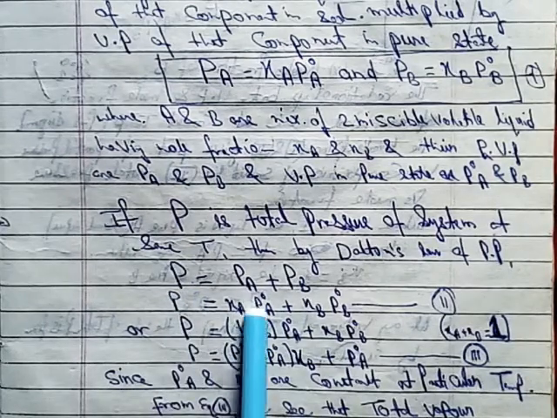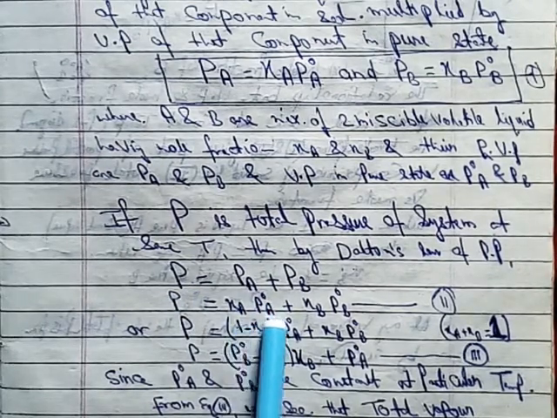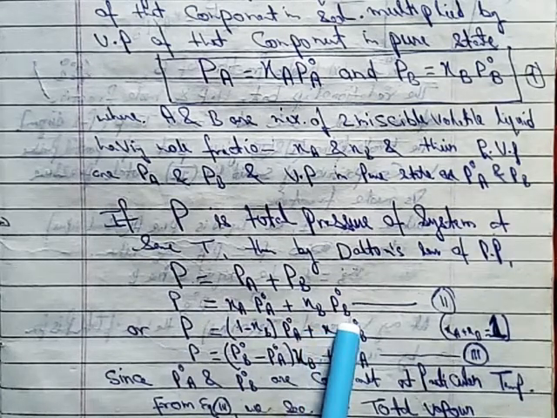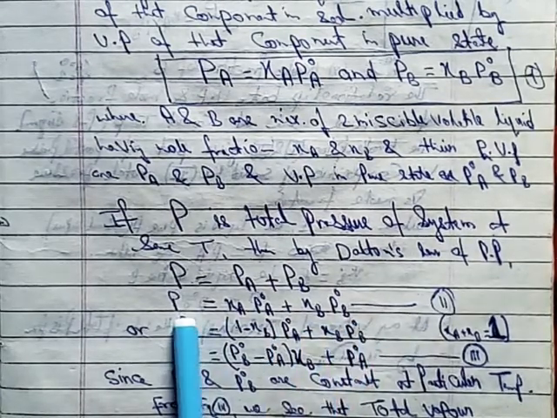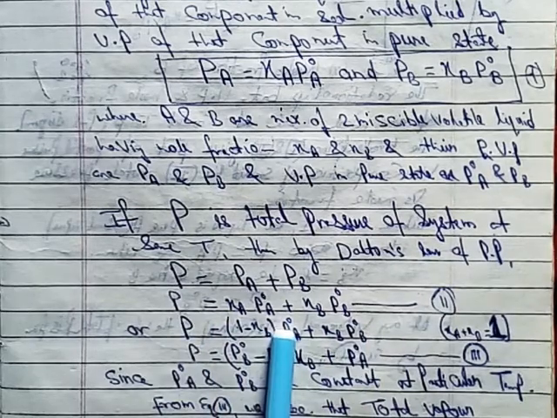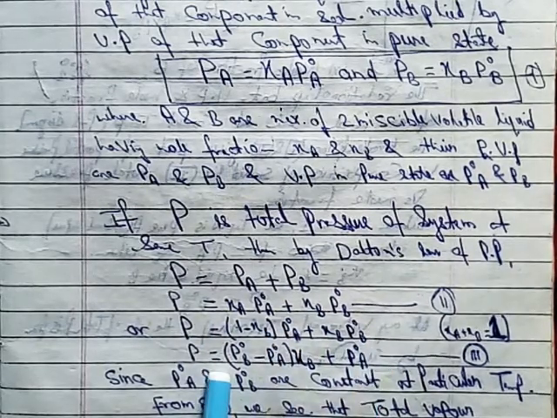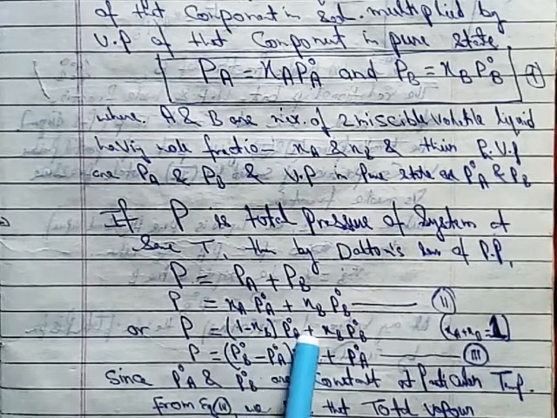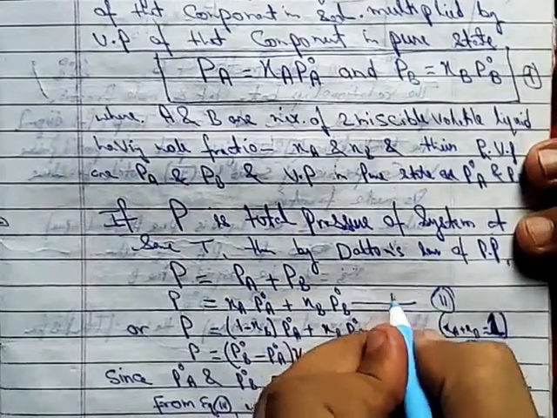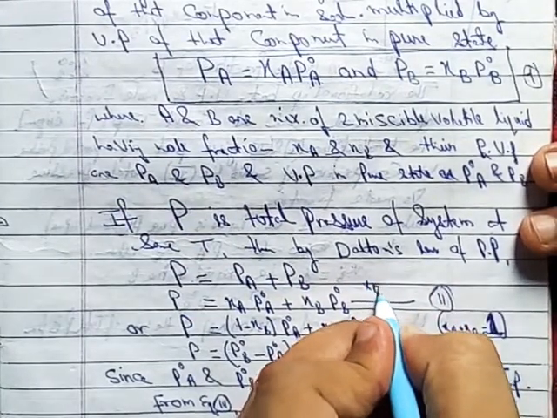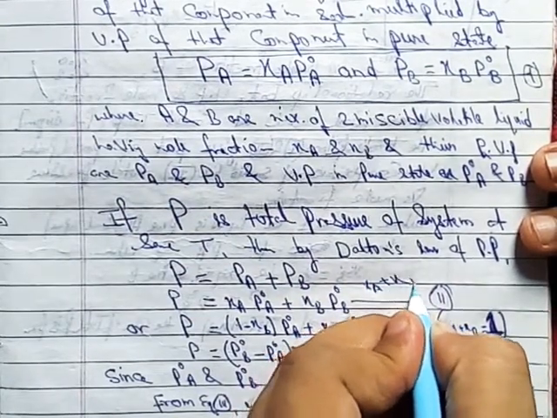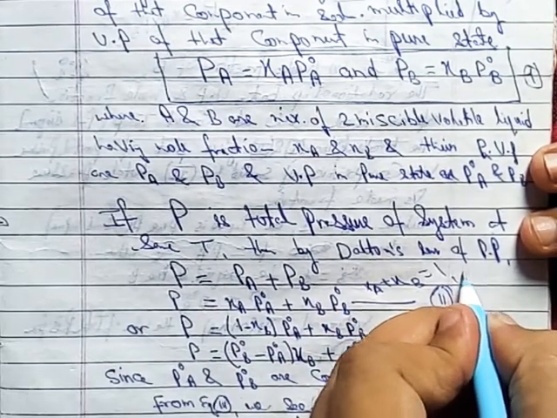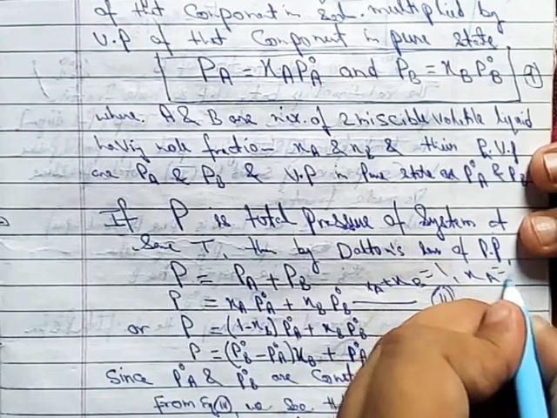Then apply the value of Pa equal to Xa into P naught A, and the same for Pb: Pb equals Xb into P naught B. So P equals Xa P naught A plus Xb P naught B. Further, as we know that the mole fraction of solute plus the mole fraction of solvent is equal to 1, can we take Xa as equal to what?